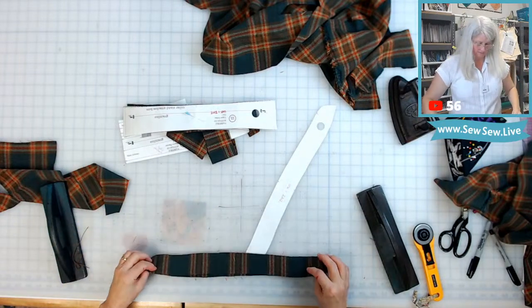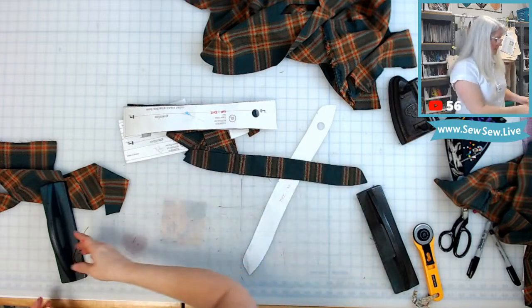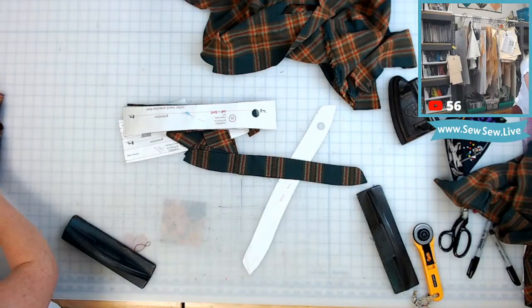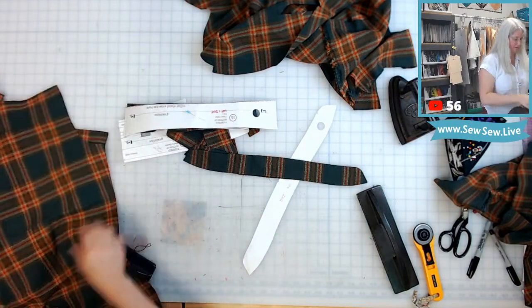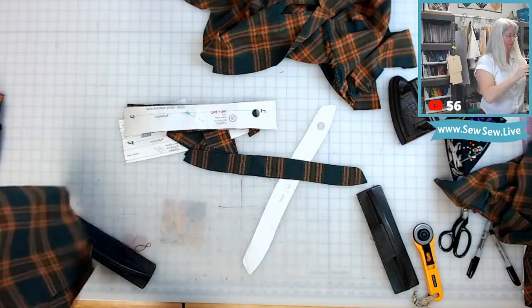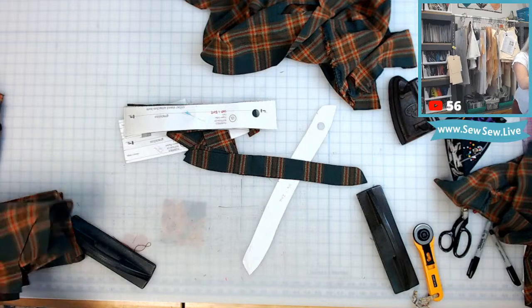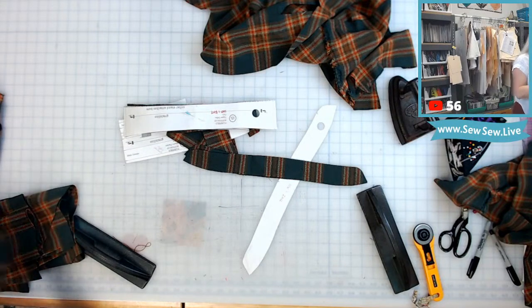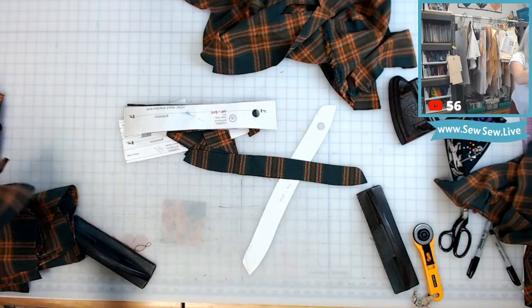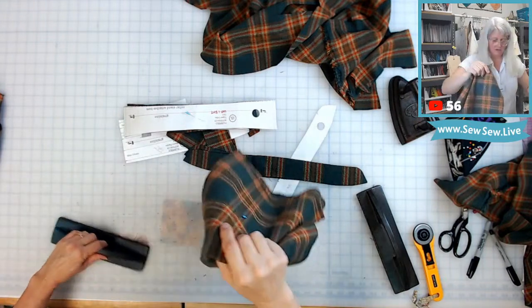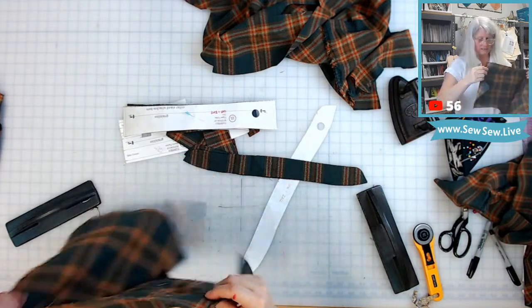All right. I don't have my notches on there yet, but I'm kind of curious. Let's just see what it looks like with the front. All right, here's my back. Sleeves. Yoke. Pocket. Here's a front. And this is the left front.